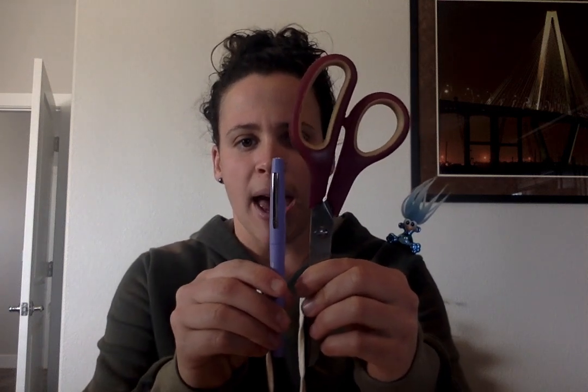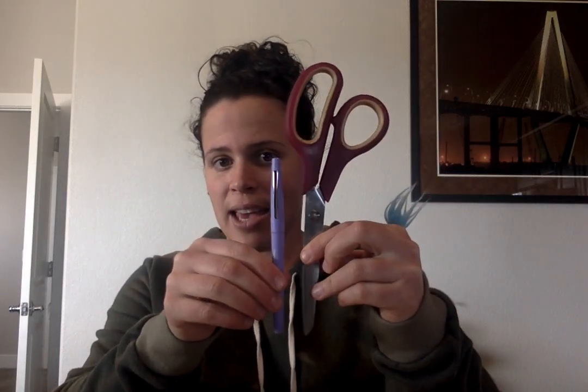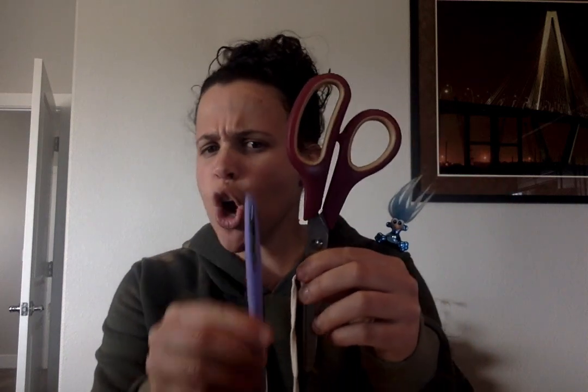So I would say the scissors are longer than the pen. So if I were to line them up, you can see that. And then I'm going to say, so I'm practicing using the word longer. Then I'm going to say, oh, but the pen is shorter than the scissors. Okay? So does that make sense?